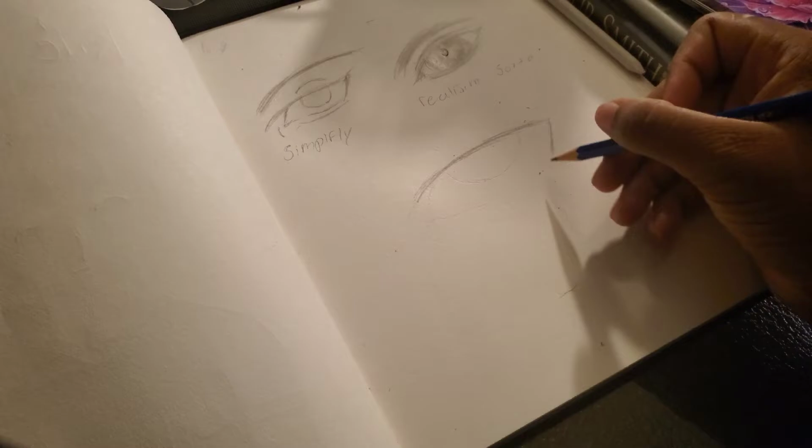Then you go and thicken up your lines a little bit, the ones that you can thicken up. Shade these in. The camera's really shaky right now. Shade all that in.